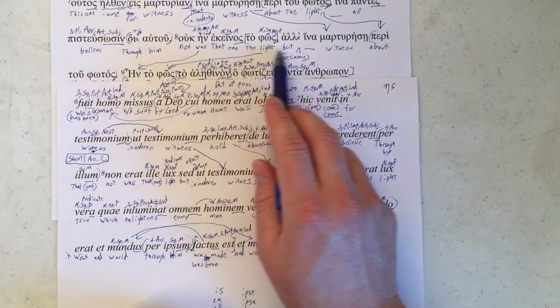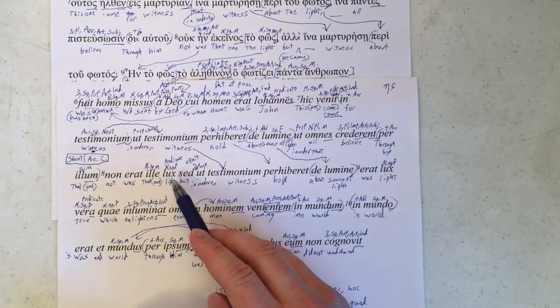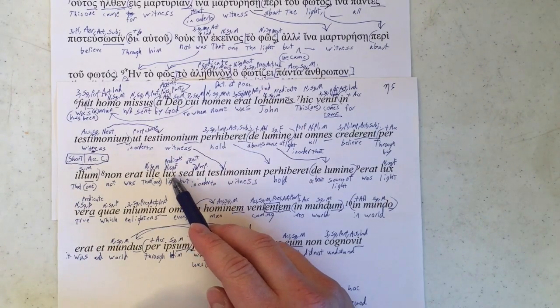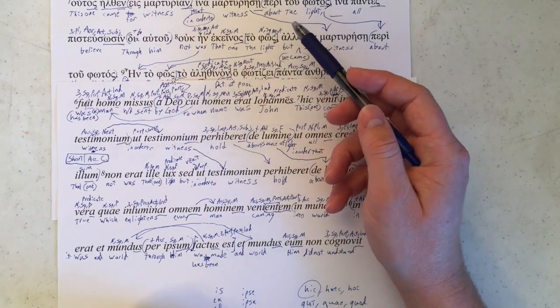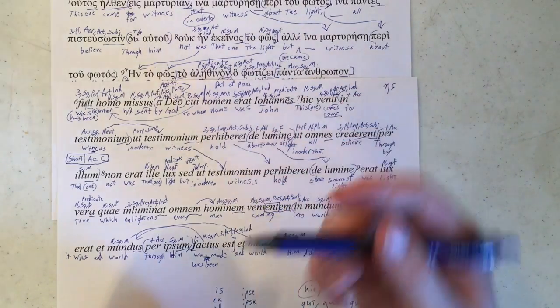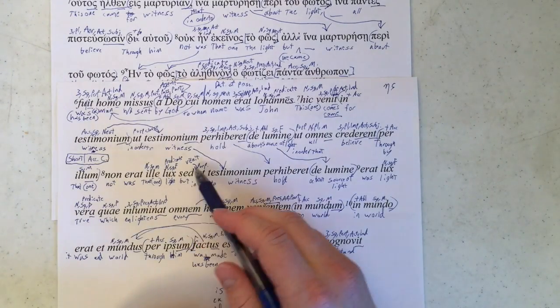Not was the light. This time we switched back to lux in the Latin, which is a closer match to our Greek with phos from before. So that strange variant there has been fixed.